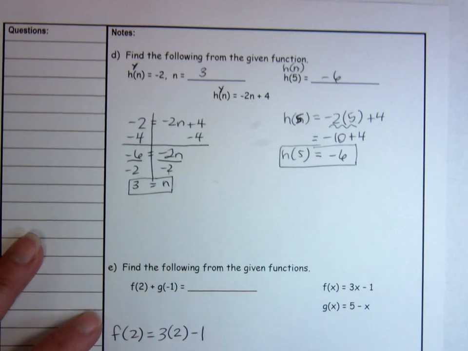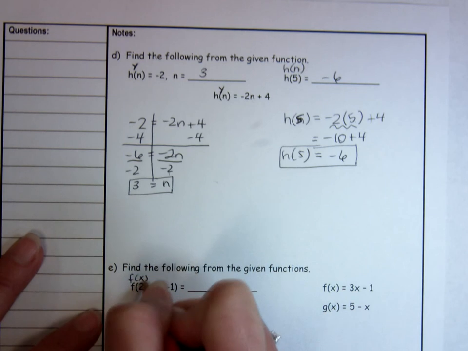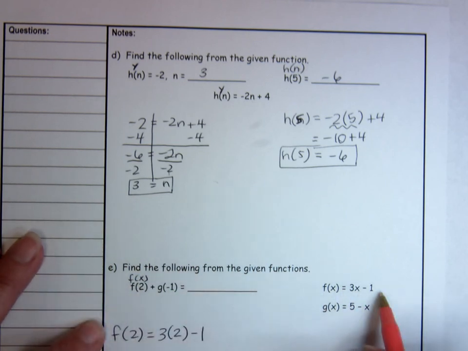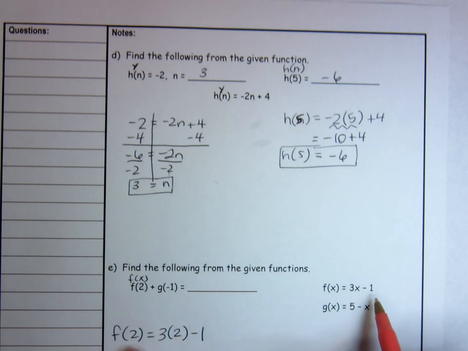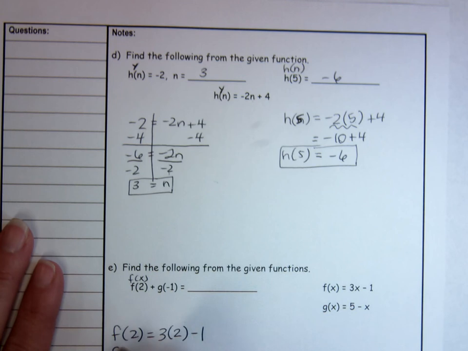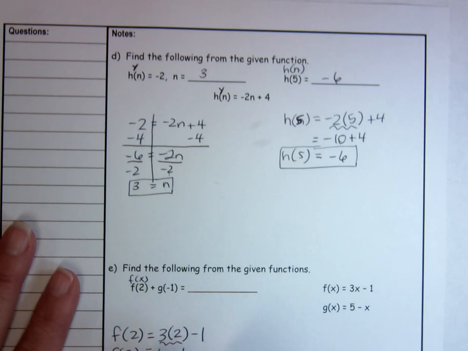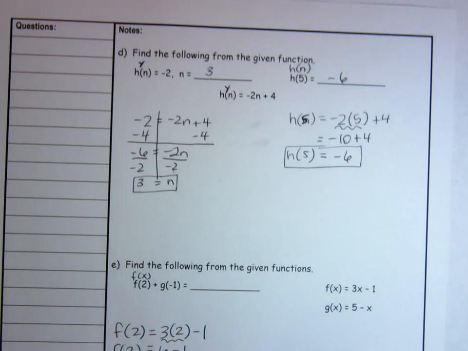Because remember, this is f of x. The x has been replaced by 2. So in this function, we're going to replace the x with a 2. Now we simplify. We're just going to write down f of 2, and then we multiply and subtract. So f of 2 is equal to 5.